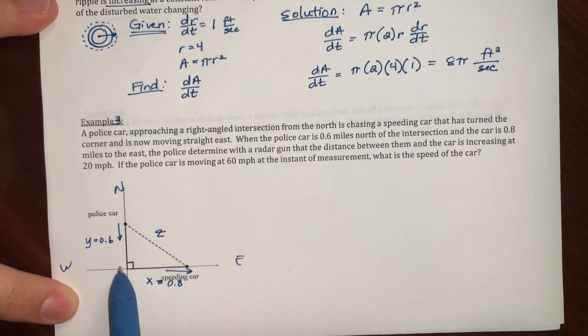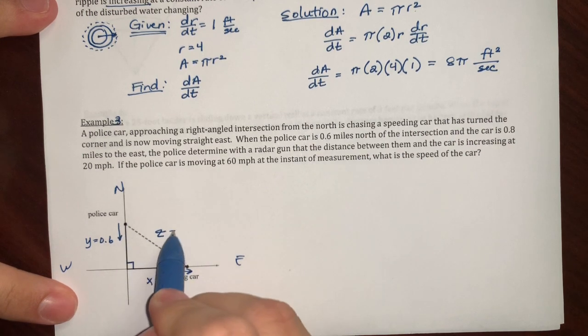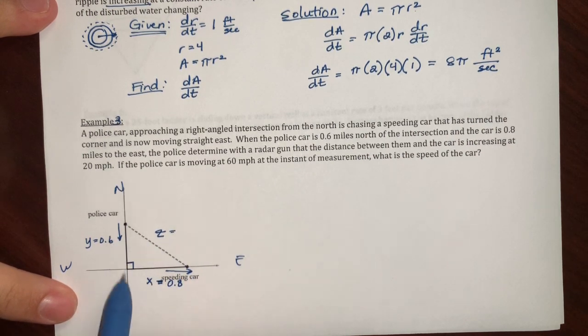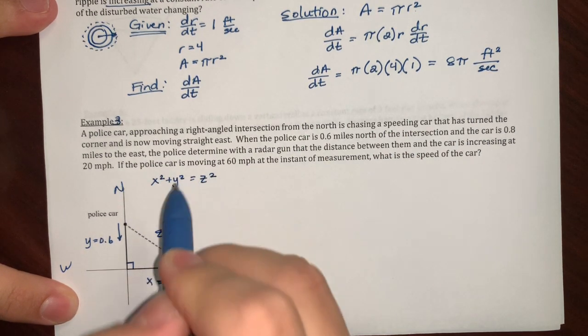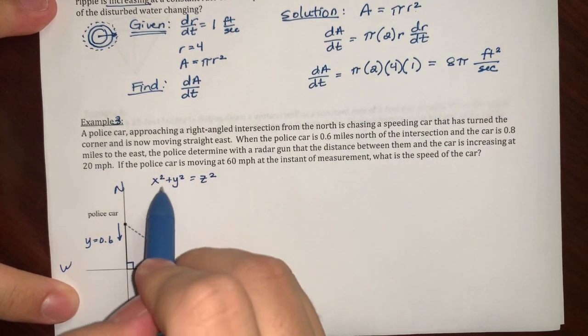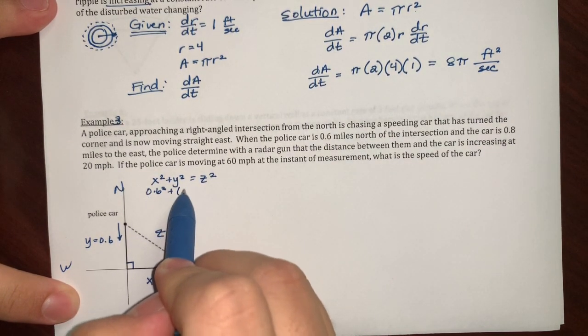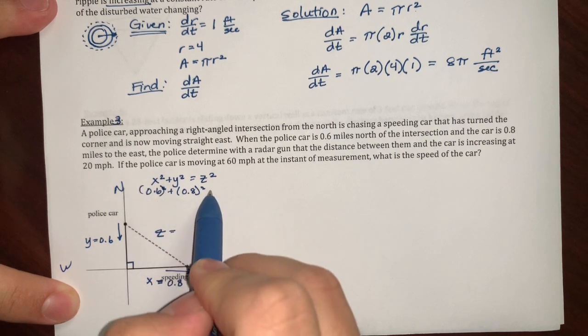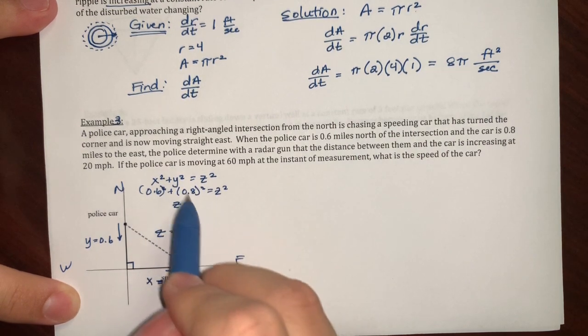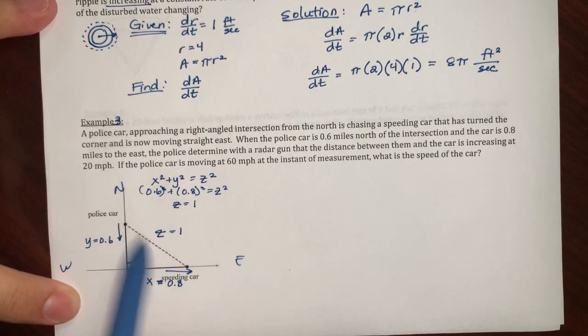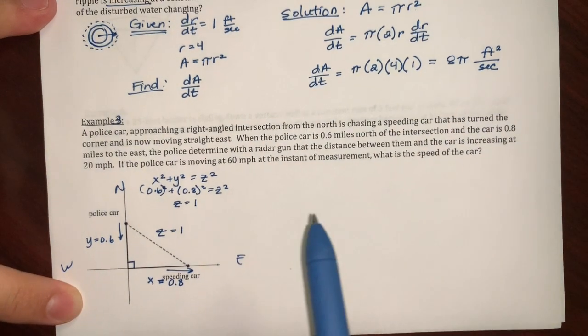So we know that the police car is at a distance of 0.6 and the speeding car is at a distance of 0.8. If this is a right triangle, we can figure out the hypotenuse, because for a right triangle we have the Pythagorean theorem: x squared plus y squared equals z squared. So I can do 0.6 squared plus 0.8 squared is equal to z squared. So z is equal to the square root of 0.36 plus 0.64, which is 1. So that distance currently is 1. I'm just going to put that in there right now.